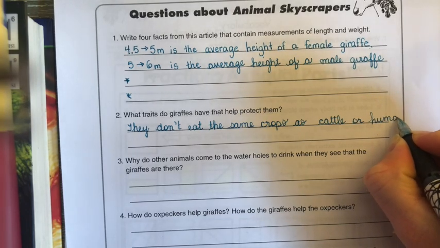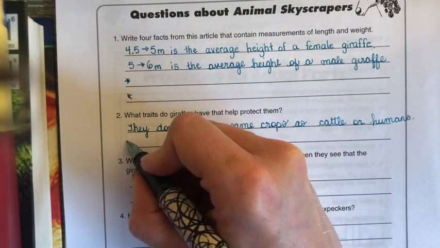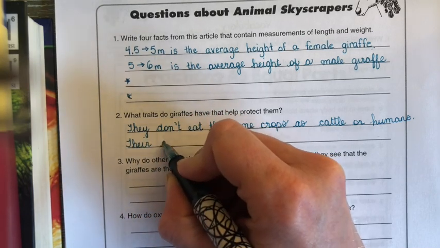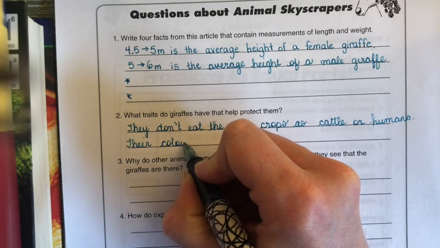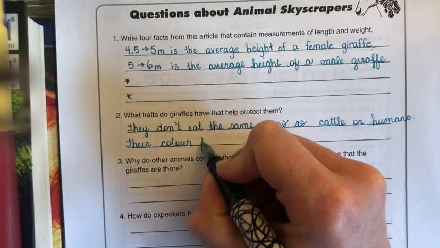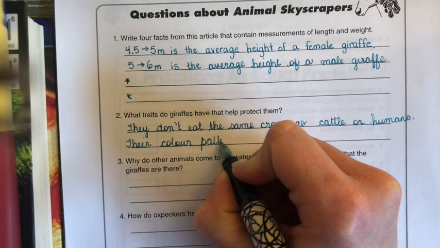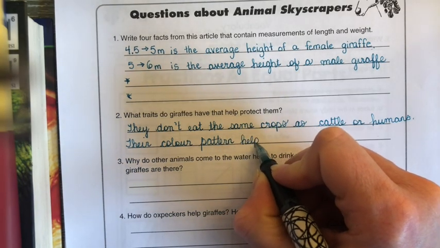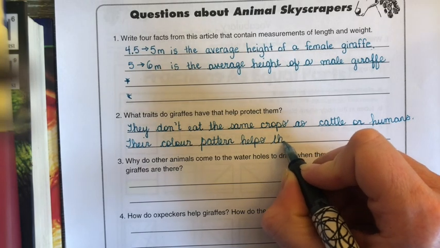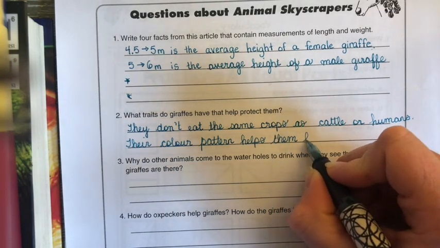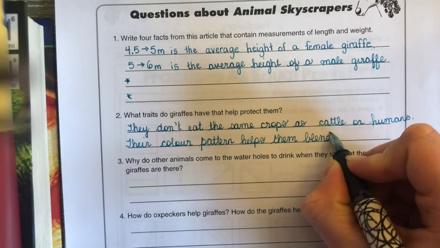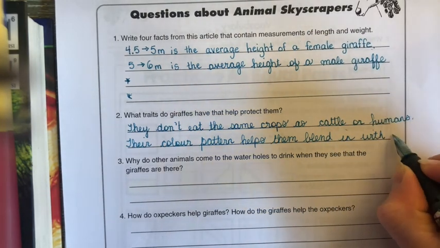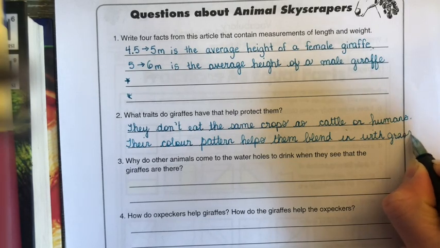You could also say their camouflage, so their color pattern helps them blend in with the grass. That makes it harder for predators to spot them.